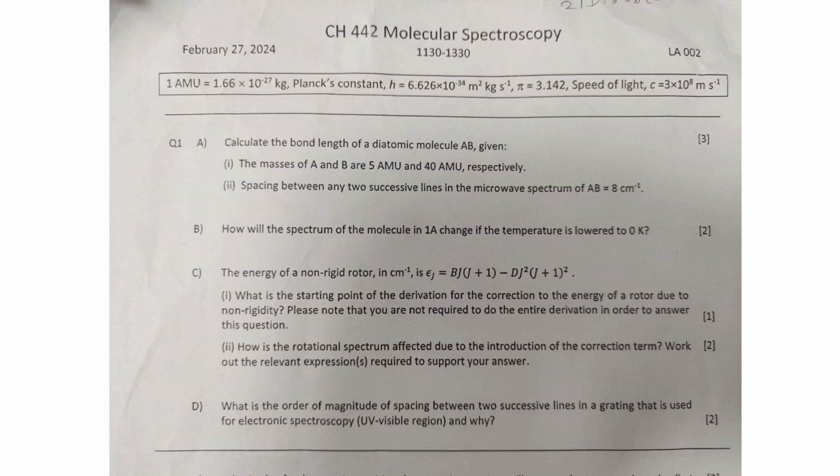And you also have to write the position of the transition. From there you can see that the spacing between two successive lines is 8 centimeter inverse. So the transition point would be 2B into J plus 1, J is 0, so 8 centimeter inverse. You are going to see only one transition at 8 centimeter inverse. Then you are going to get full marks. If you say only one spectrum, then you are going to get half marks.